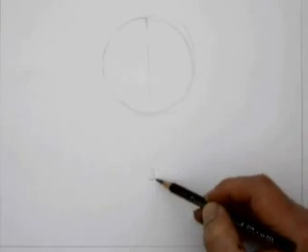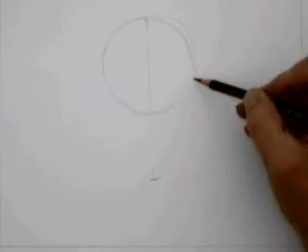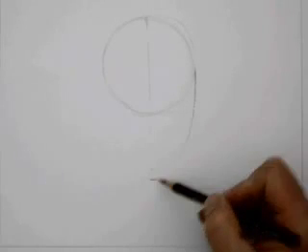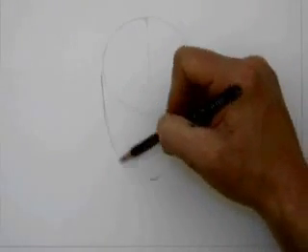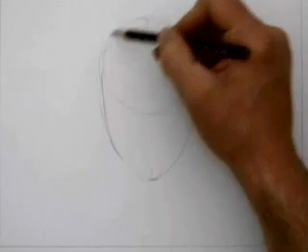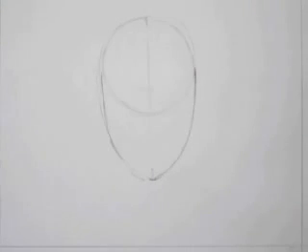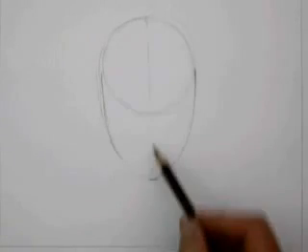Then I'm going to draw a line down from the center of that circle and almost double the size of the circle to create the length of the face. Then I'll draw the lines for the cheeks or jawbone of the face, and for males it's more of an angular line, for females it's more of a softer line, although there are exceptions to every rule.